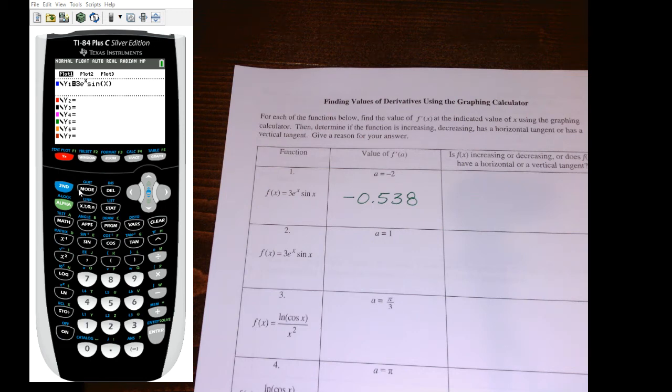Perfect, okay. Then go back to your home screen, and when I typed mine in, guys, this is what mine looked like: d over dx, and then beside that was a Y1. Remember, I can't just type a Y and a 1, I have to go get the Y1 label, and then I have x equals negative 2.